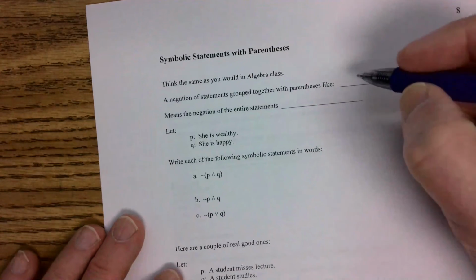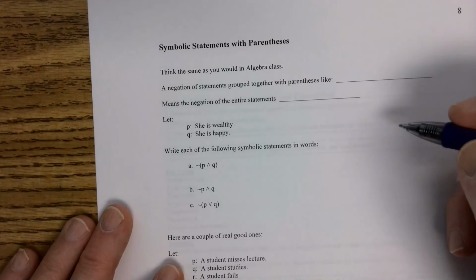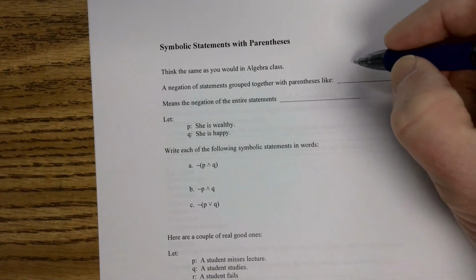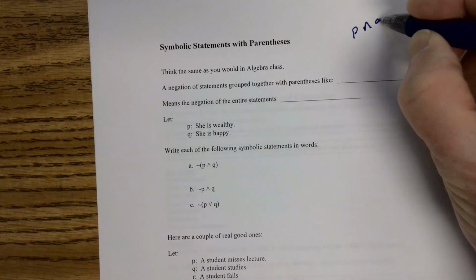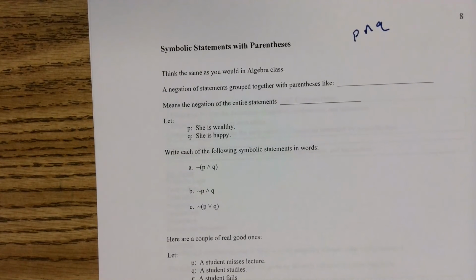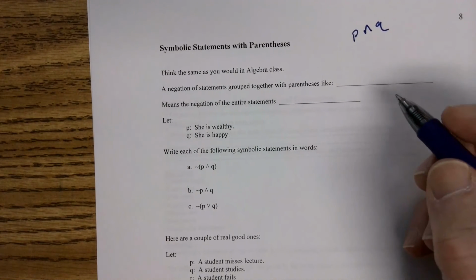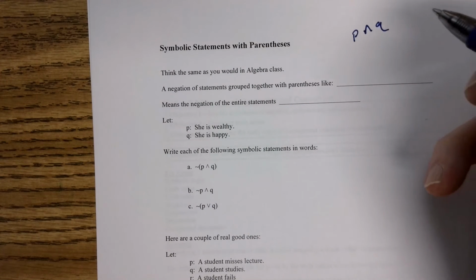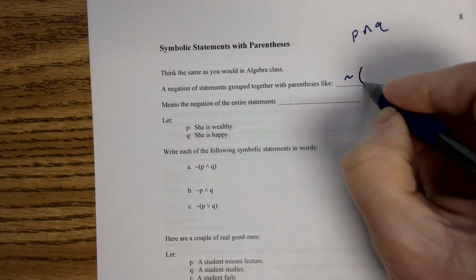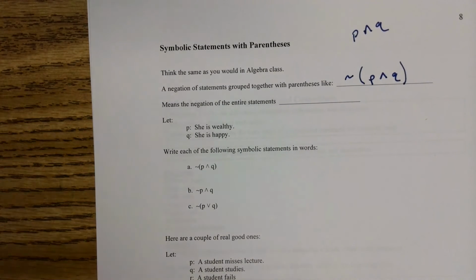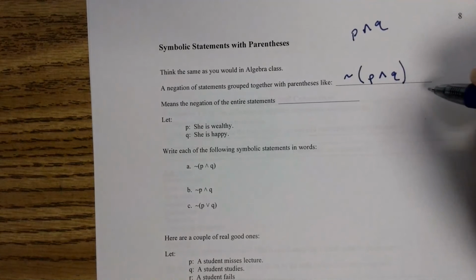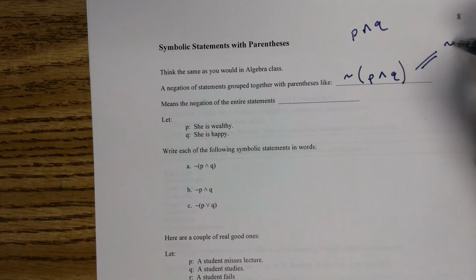What if you did this? What if you had P and Q? Say we had P and Q, but we wanted to negate this. So we would negate P and Q, and you would put parentheses and negate the whole thing. Now the question is, and we're going to find out later, does that equal negative P and negative Q? This is a question mark.